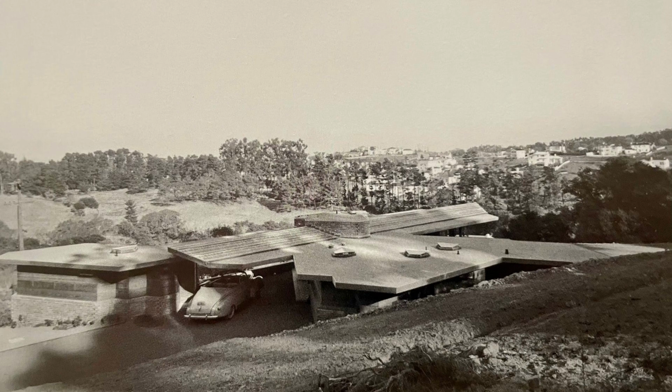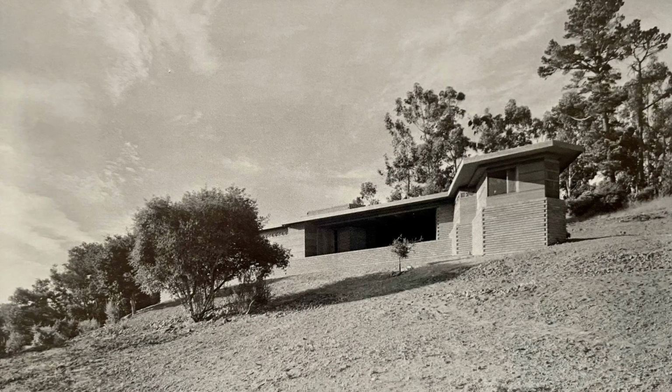The Sidney Bazett House is a perfect example of Frank Lloyd Wright's Usonian architecture, designed to blend seamlessly with its natural surroundings. The house's low horizontal profile and flat roof lines help it integrate into the landscape, while large windows and glass doors create a strong connection between the indoor spaces and the exterior.